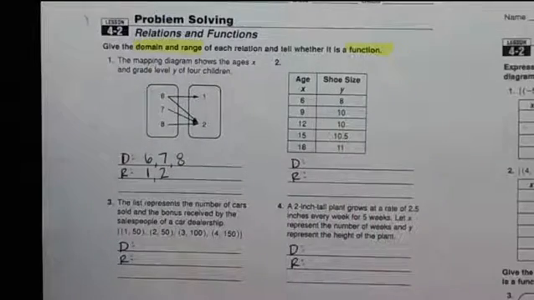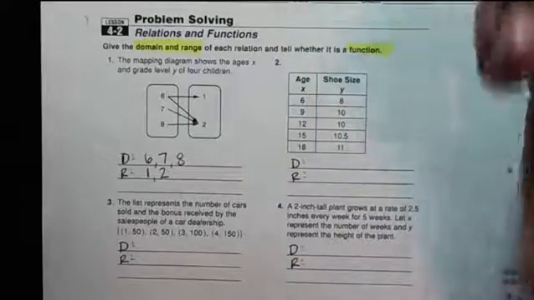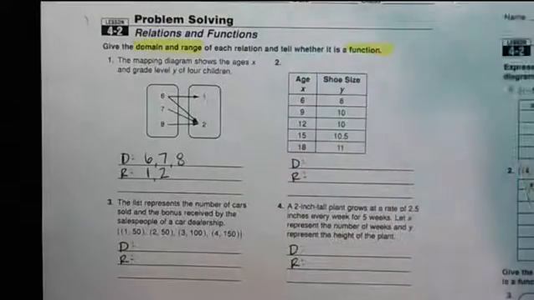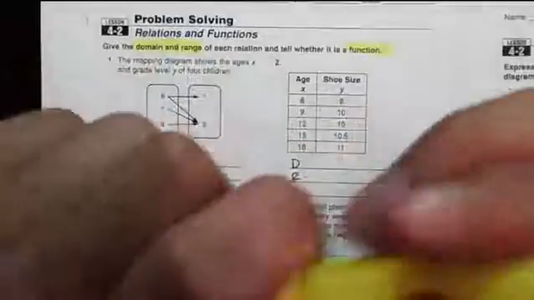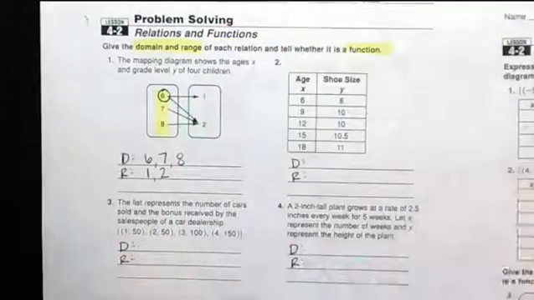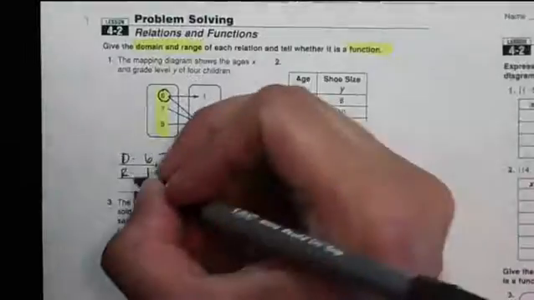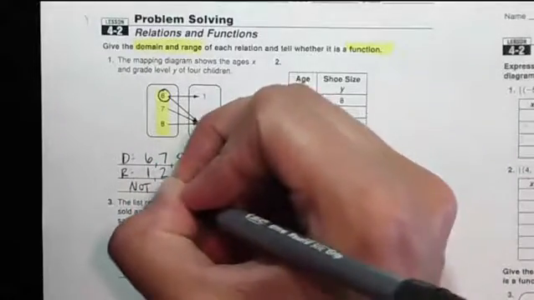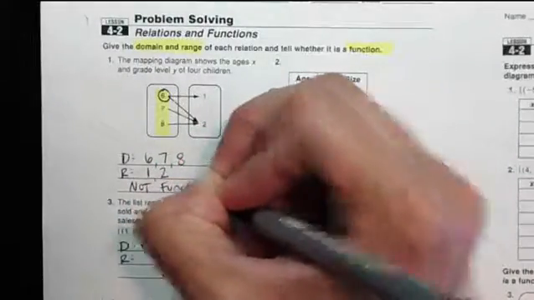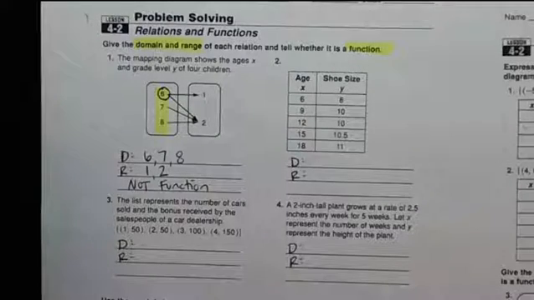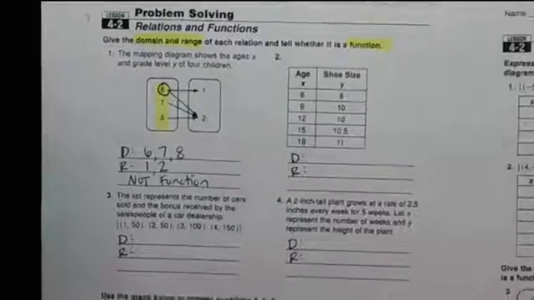So I'm looking for those x values. I want you to actually explain too, and the way you can explain is by highlighting what makes it a function or what doesn't. So if I look at the x values, I notice that the 6 has 2 points, 6,1 and 6,2, which means this is not a function. So I'm going to write not function on that line. So that's what I expect you to do for 2, 3, and 4. Identify your domain and range and whether it's a function or not.